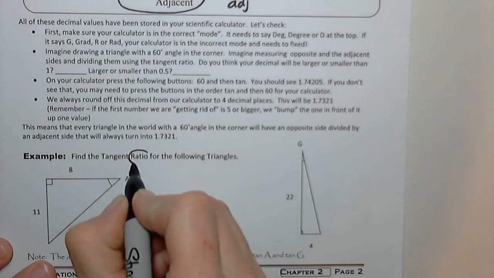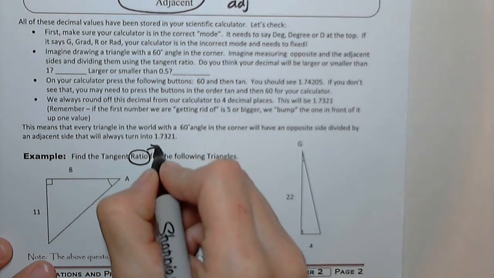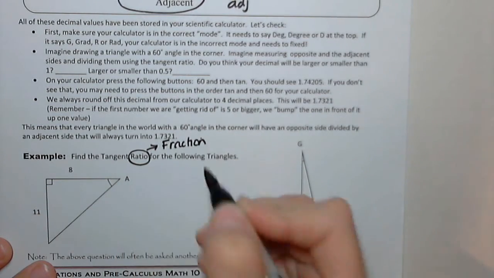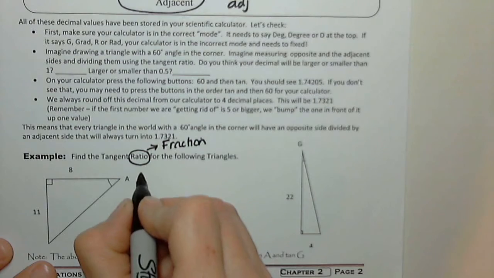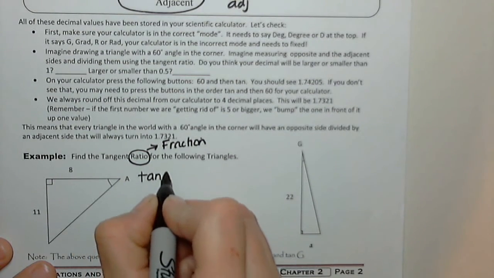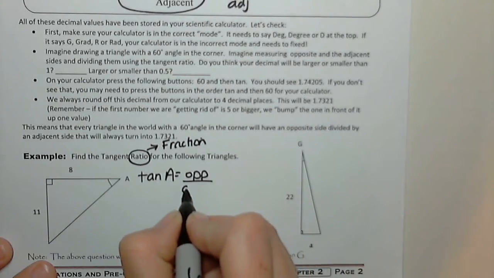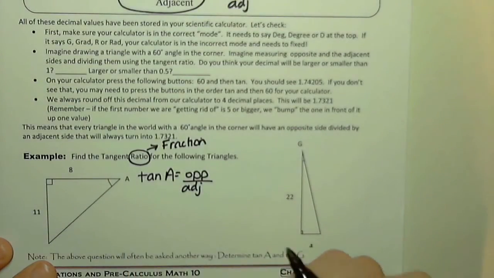And what you need to know is that the word ratio is a fancy word really just for a fraction. So our answer is going to be a fraction. First thing we're going to do is write down the formula. The tan of A is equal to opposite over adjacent.